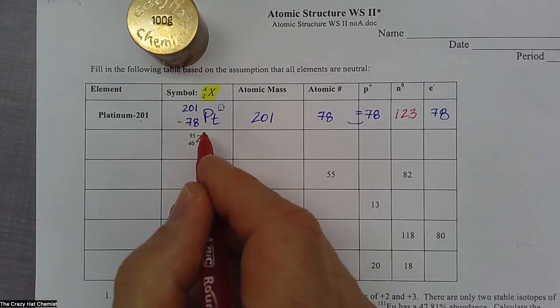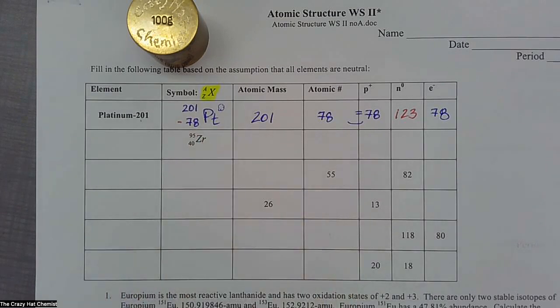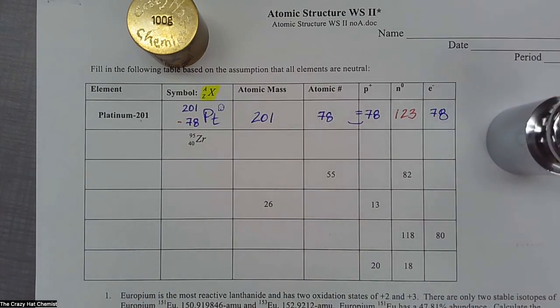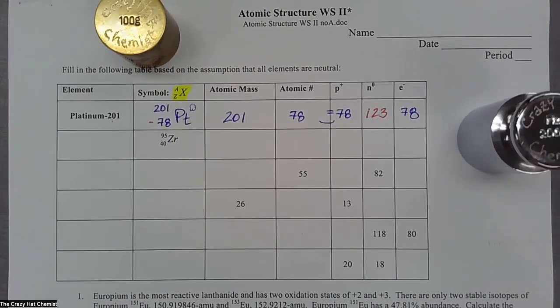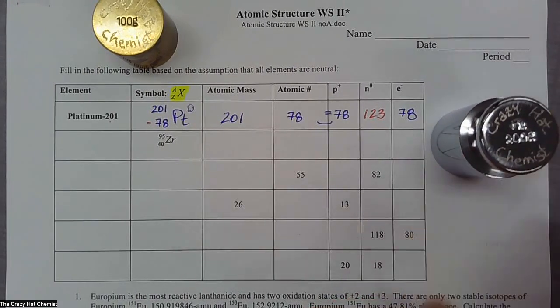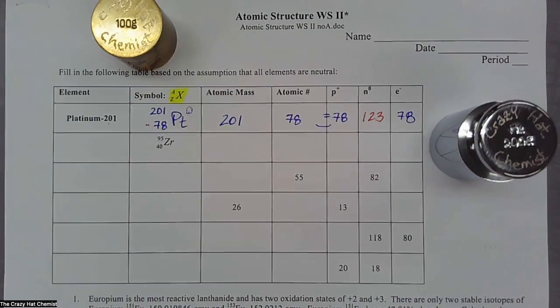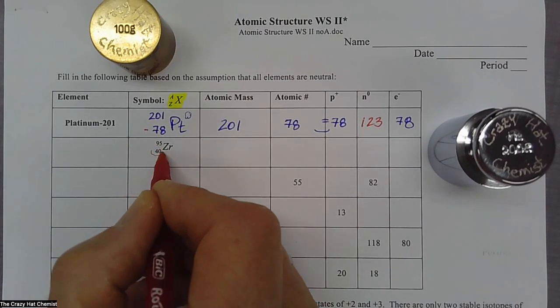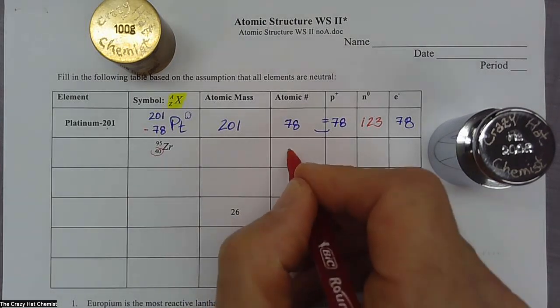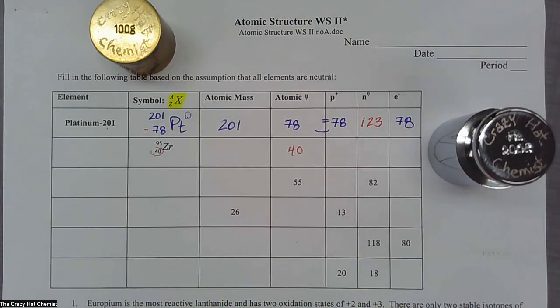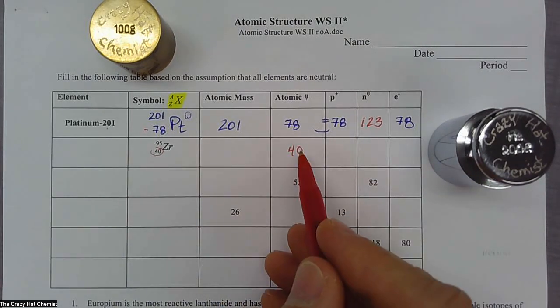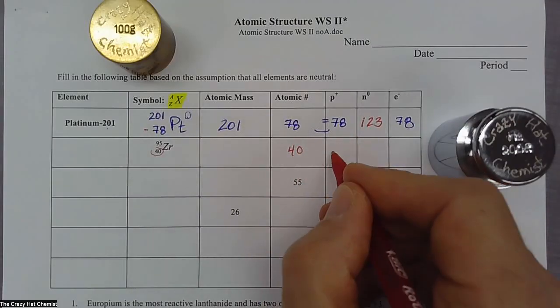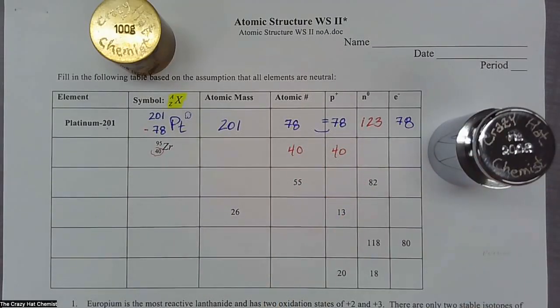In the next square over, what is given is right here. That given information is really important, and we're going to solve the rest from that basic given information. This 40 right here is the atomic number. The atomic number is equal to the number of protons, which is also 40.